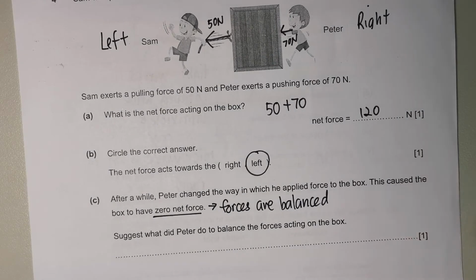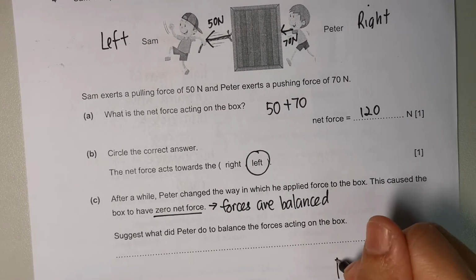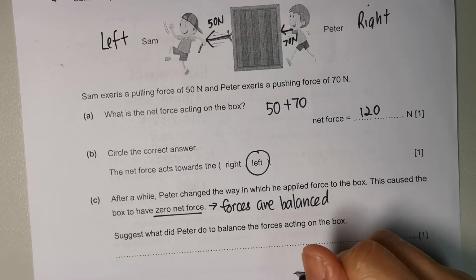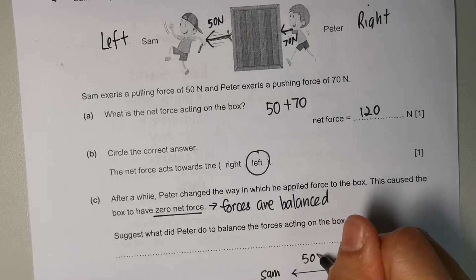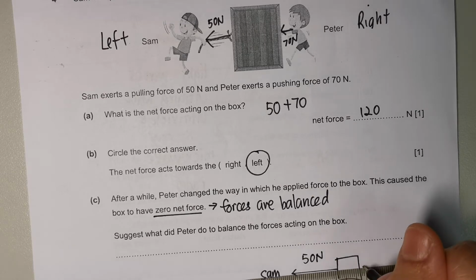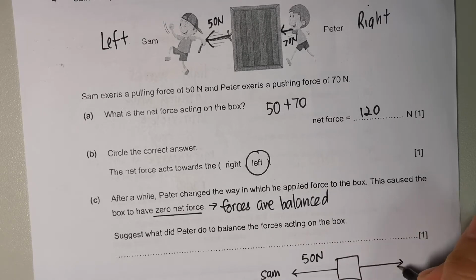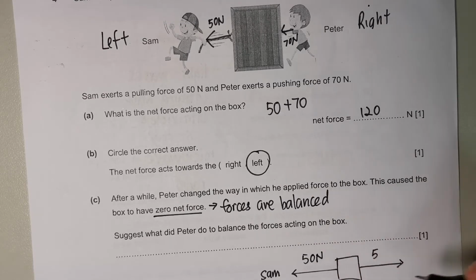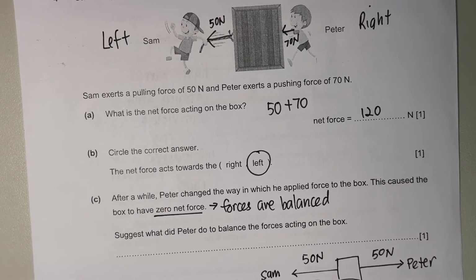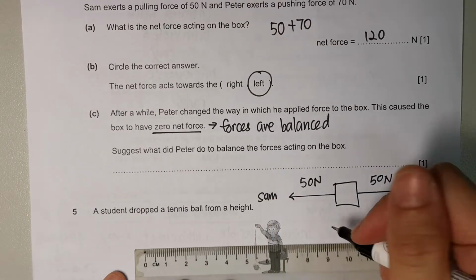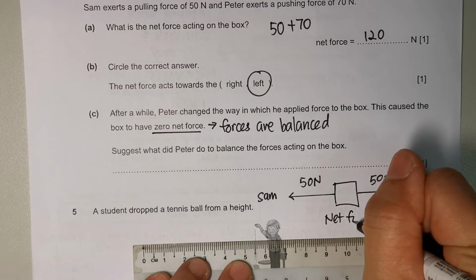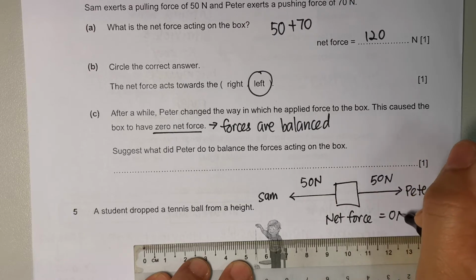So what could Peter have done? Well, the box is here. So Sam is still pulling it with 50 newtons. So what Peter could have done is Peter might have, instead of pushing, been pulling it towards himself. So 50 newtons, 50 newtons, and then in this case, the net force becomes 0.